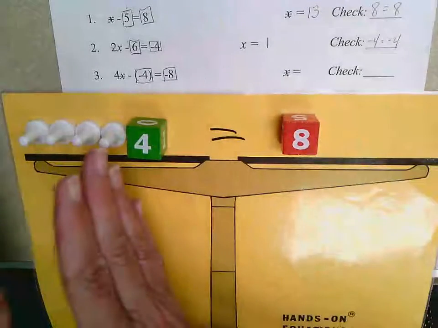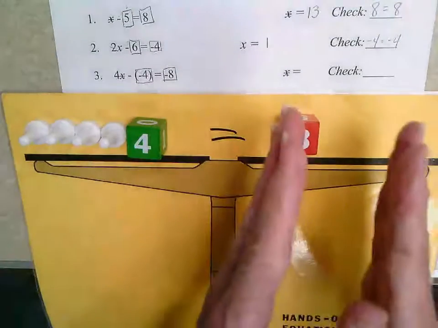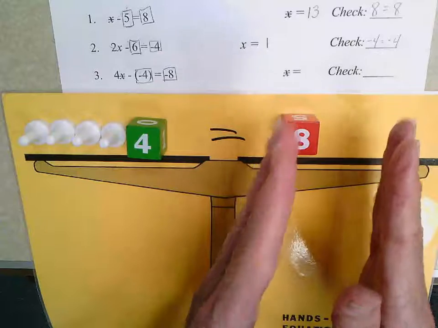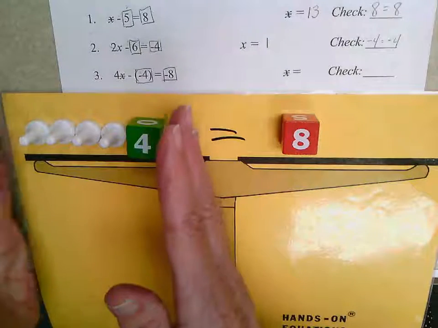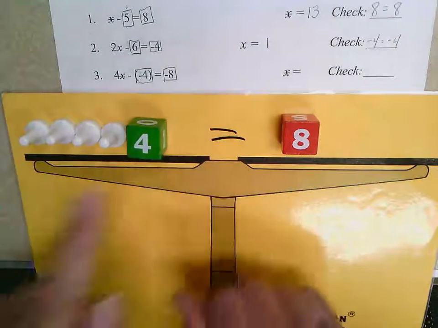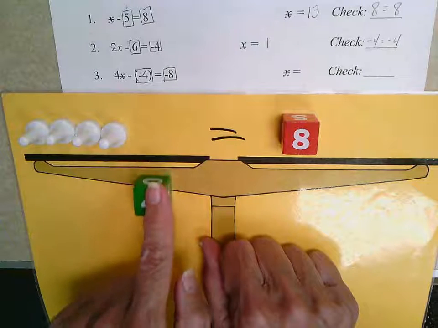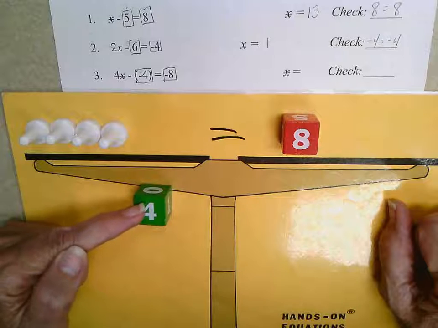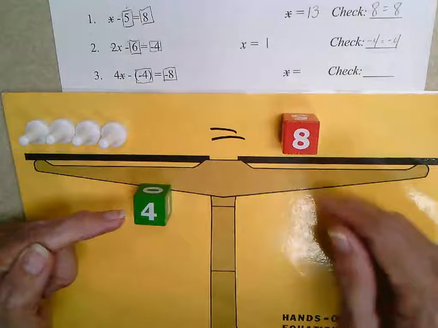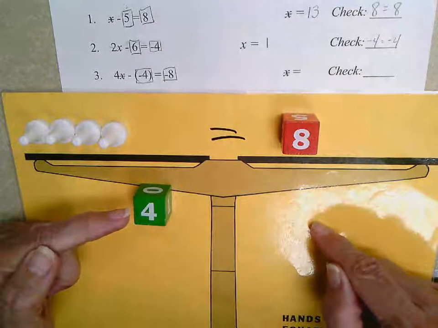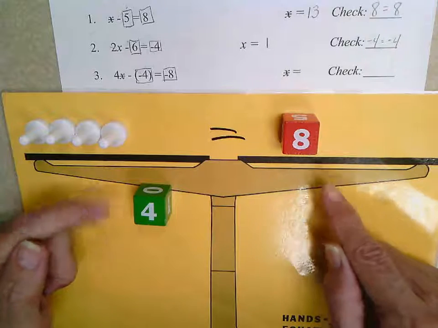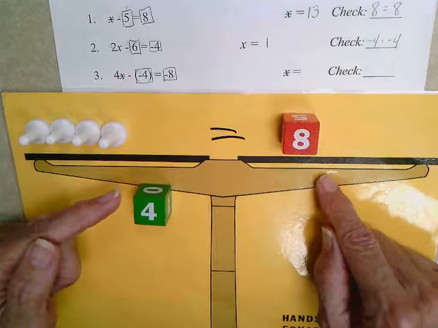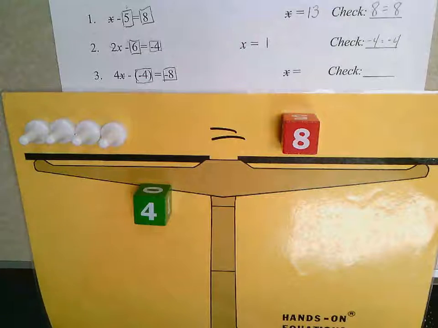Again, pawns on one side, numbers on the other is my goal. But I've got pawns and blocks on the left. So I'm going to slide this number block down. And if I slide a green 4 on the left down, I have to slide a green 4 on the right down. I don't have a green 4. So what am I going to do? I'm going to do what the new work is all about.